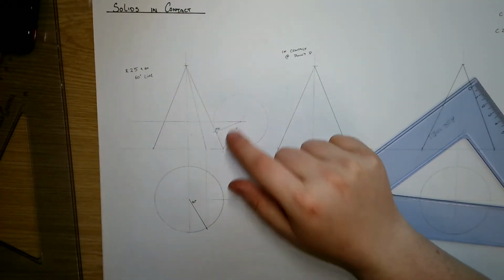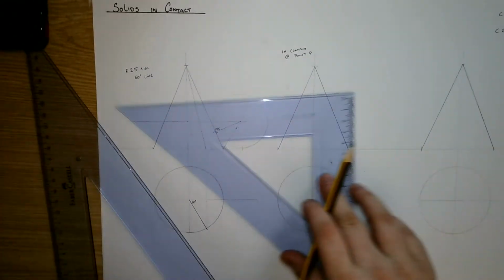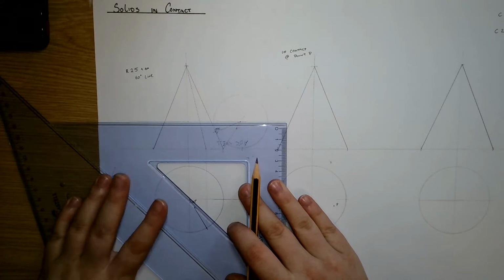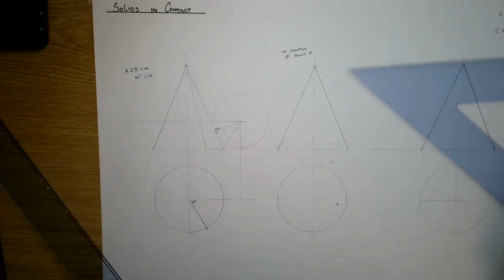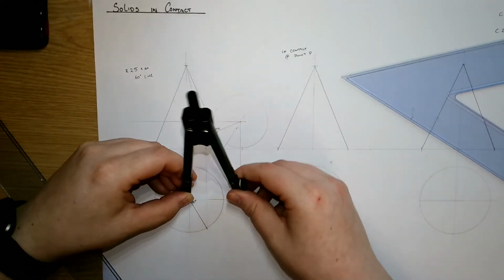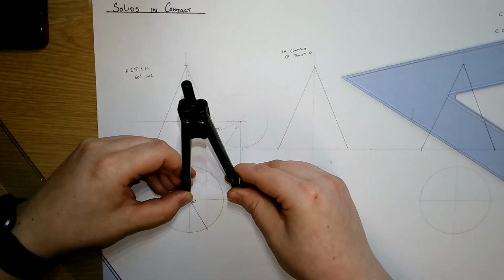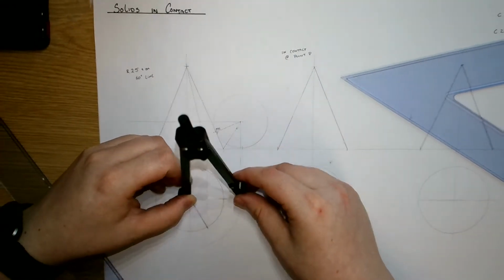Also, this is a construction because remember, this needs to move or rotate. So how we're going to rotate that down is we're going to bring the center point down to here. We're going to get our compass, open it out, and rotate that around.